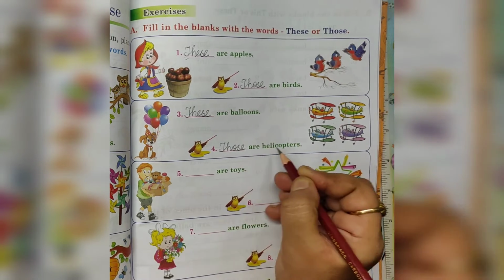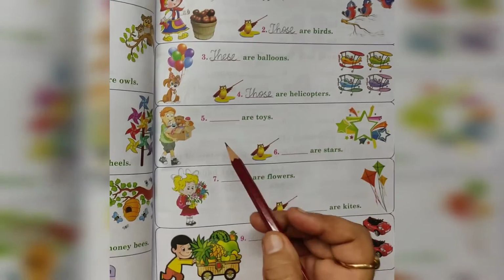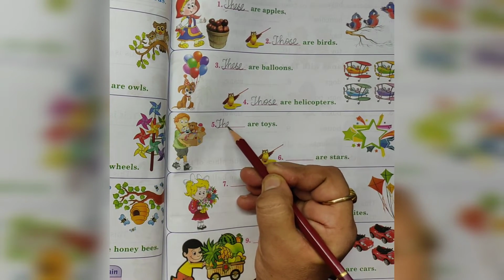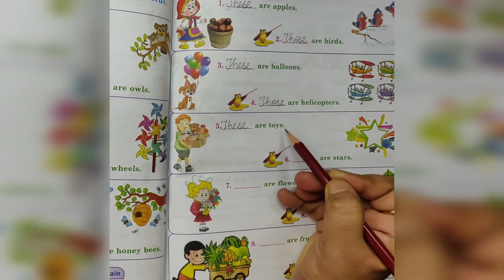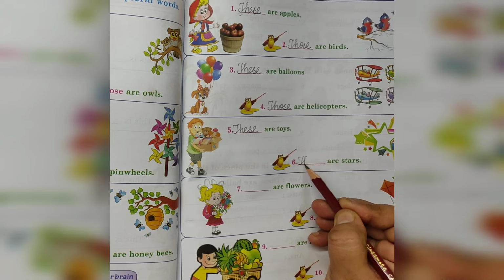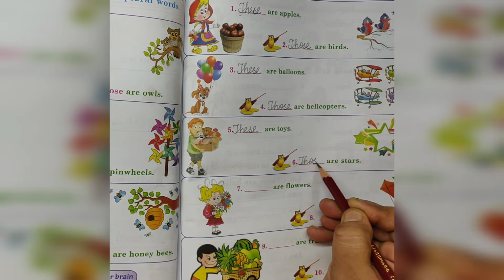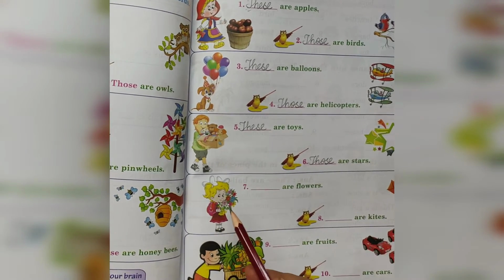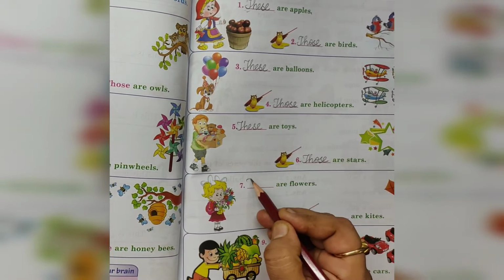T-H-O-S-E. Those are helicopters. Next, these are toys. T-H-E-S-E. These are toys. Those are stars. T-H-O-S-E. Those are stars. Next, these are flowers.